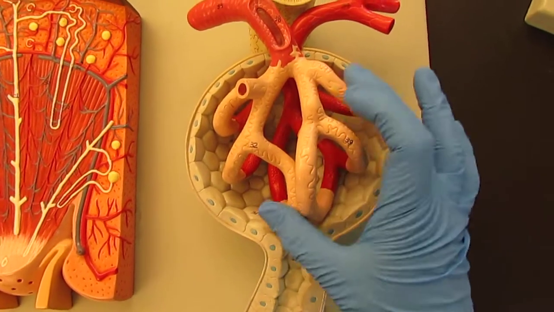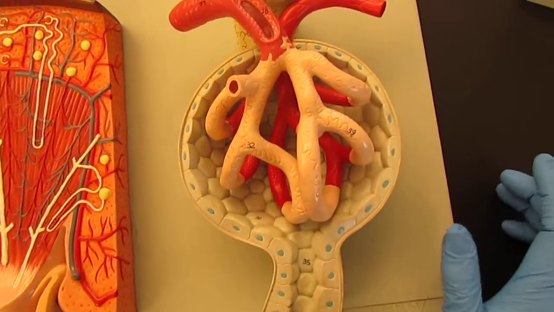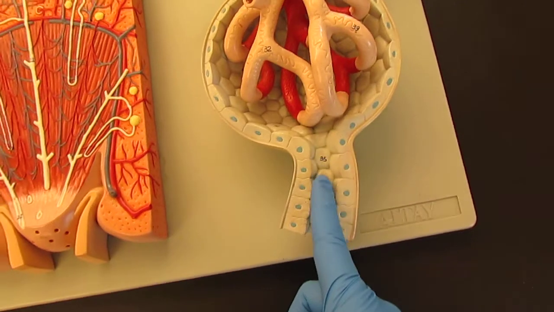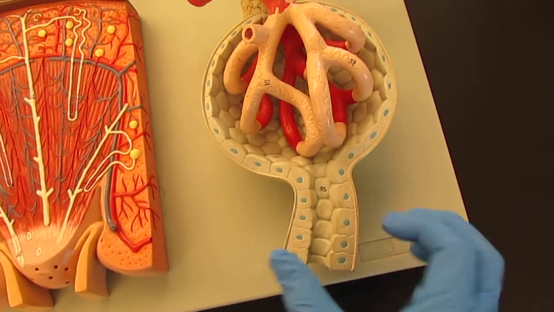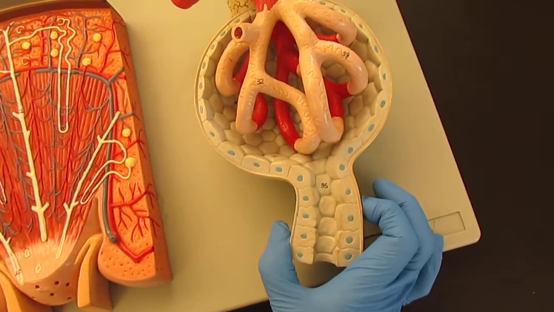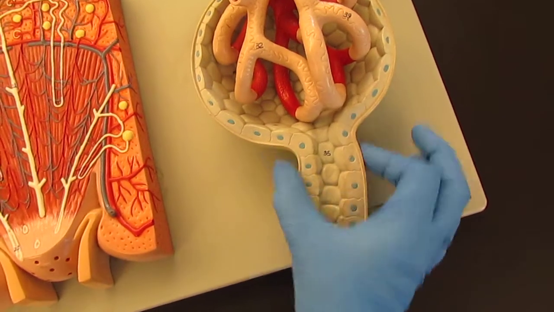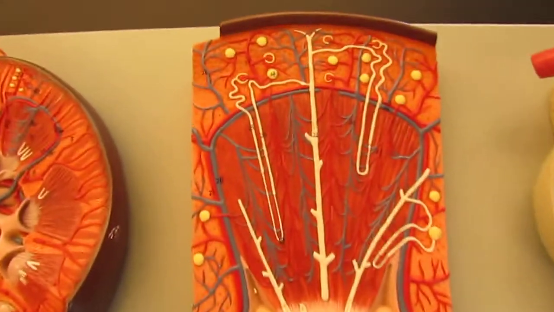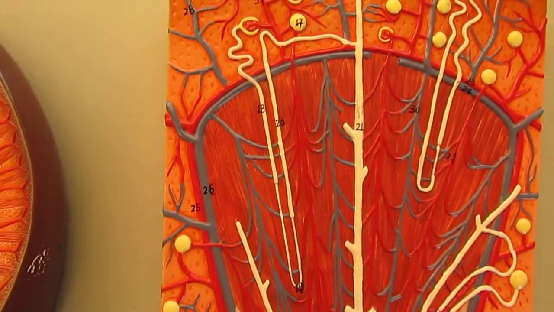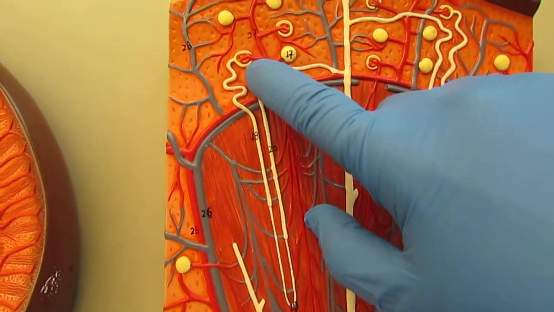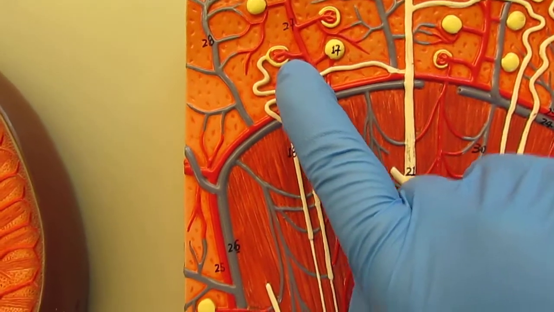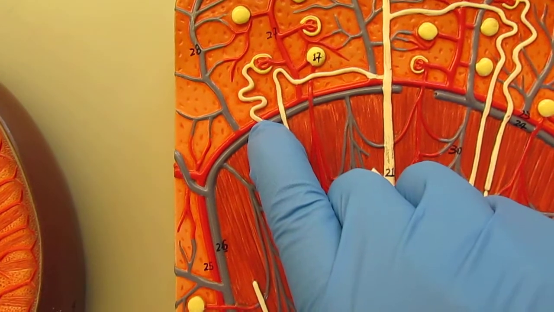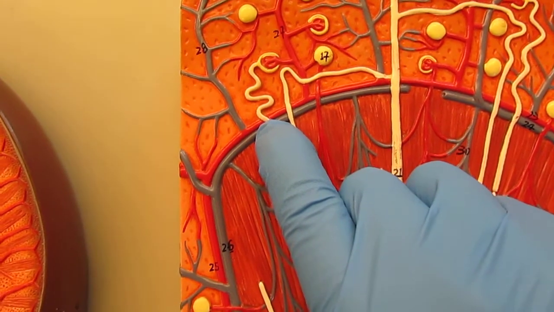All right, so from here, filtrate, right, what we're filtering to make the urine, is going to flow through the nephron. So this first part of the nephron is called the proximal convoluted tubule. And so let's go back to this zoomed out image right here. Here is Bowman's capsule. This first squiggly part right here is the proximal convoluted tubule.